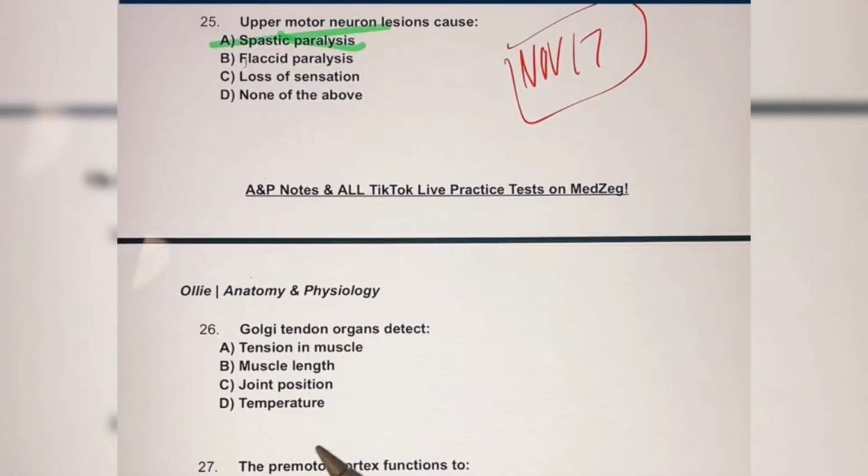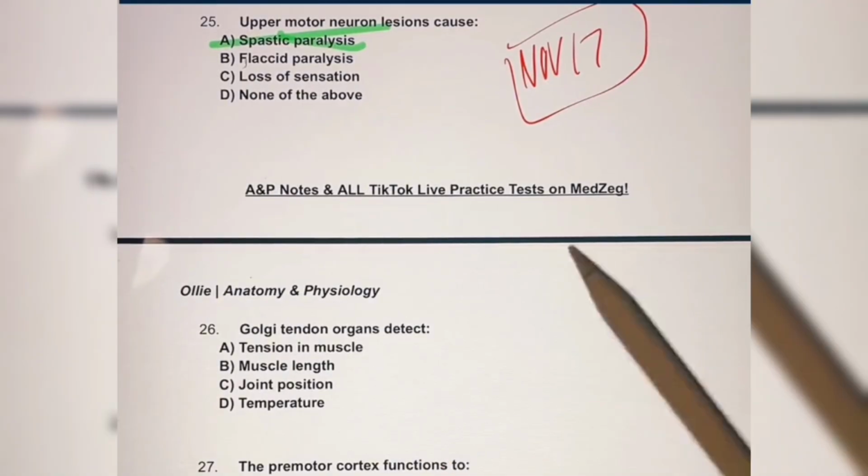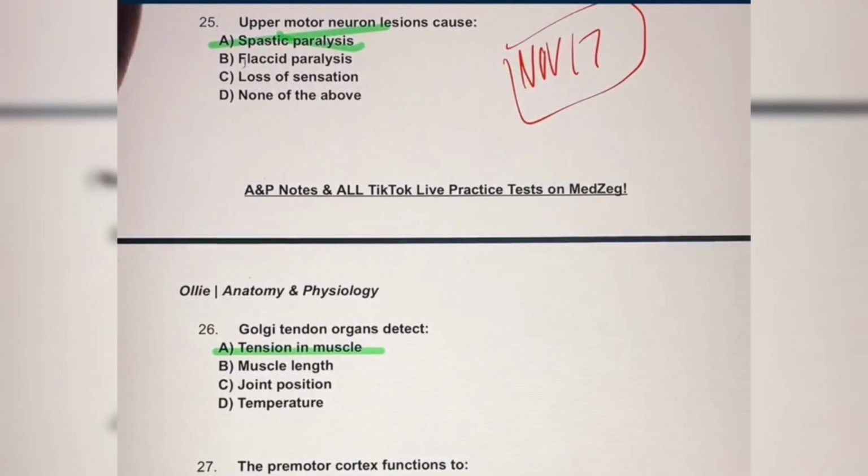Number 26, Golgi tendon organs detect what? A, B, C, or D? The answer is A, that is the tension in muscle. So Golgi tendon organs, they're sensory receptors that are located in your tendons, and they monitor muscle tension whenever you contract muscles. The point of that is to prevent your muscles from being damaged by some sort of excessive force. They create that inhibition, right?